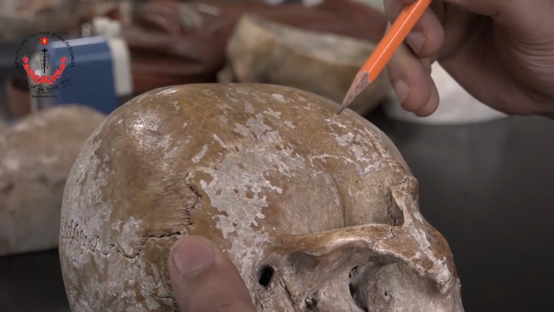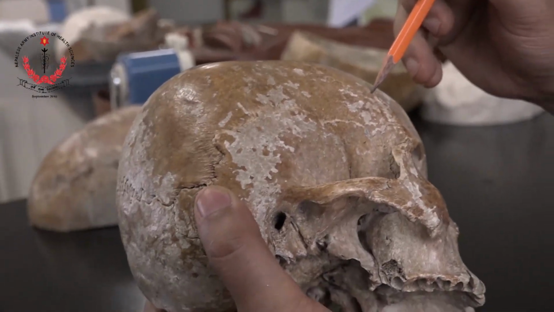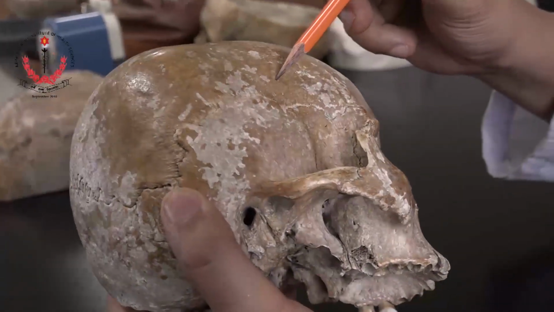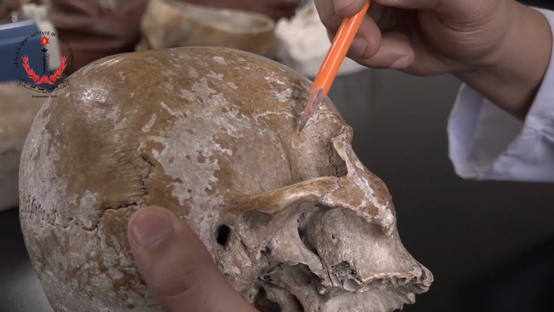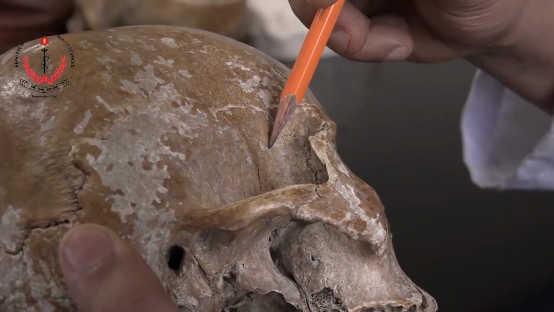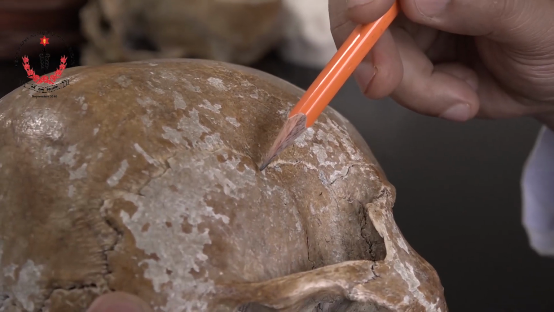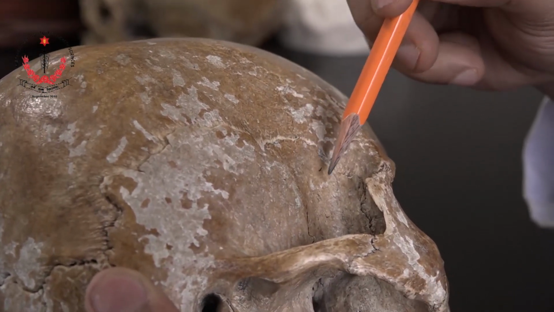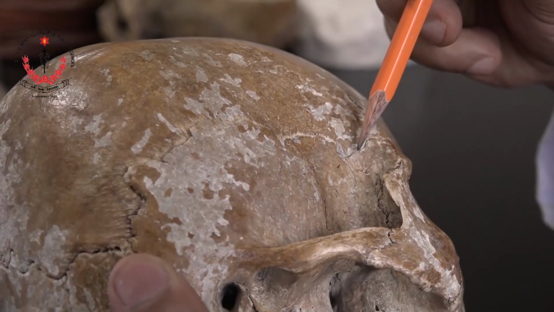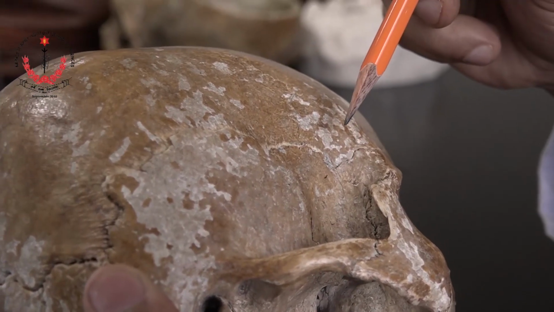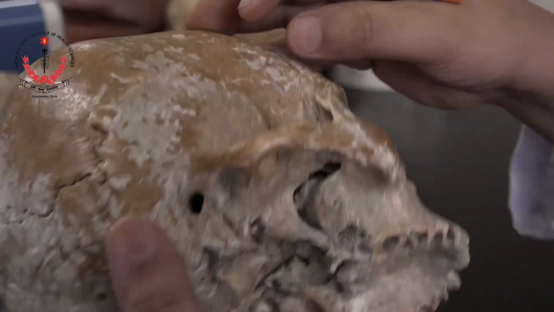The bones joining over here are frontal bone anteriorly, parietal bone, squamous part of temporal bone, and greater wing of sphenoid. In fetus, there will be one membranous gap over here that is called as anterolateral fontanelle, which fuses at the age of 3 to 4 months.